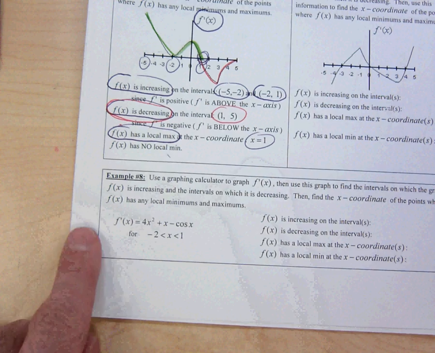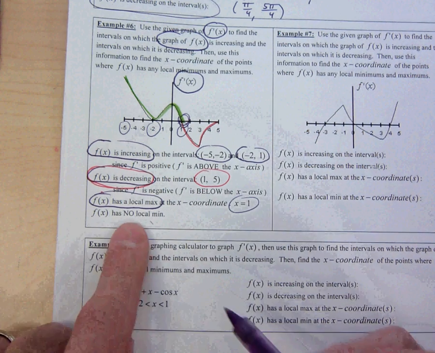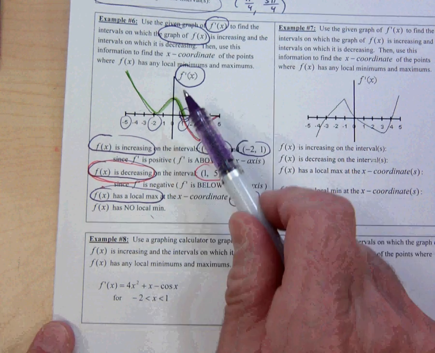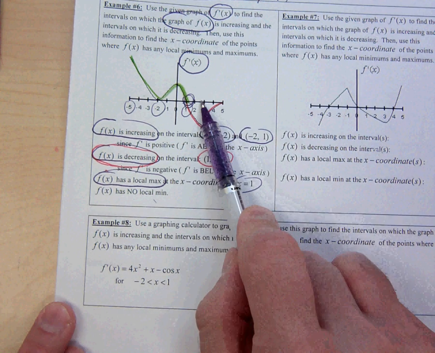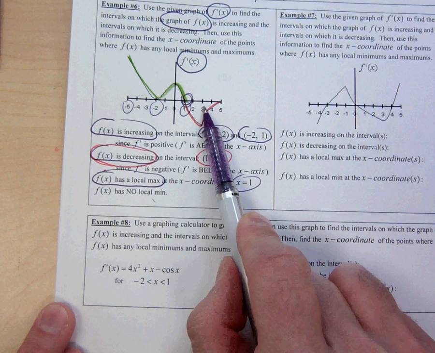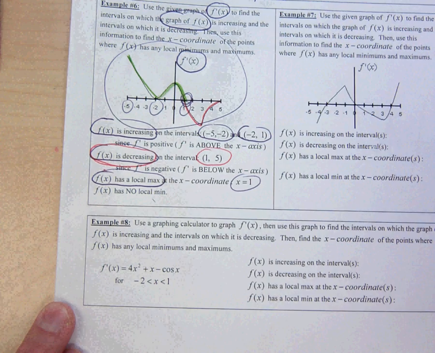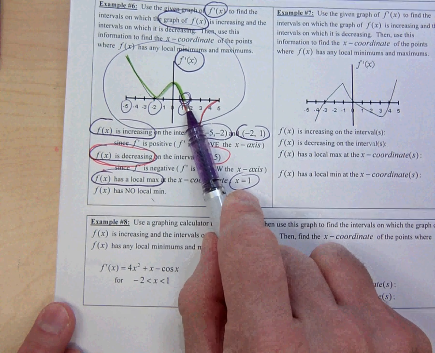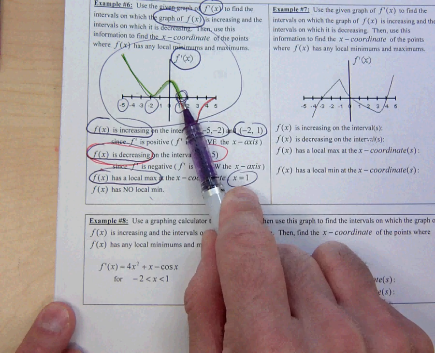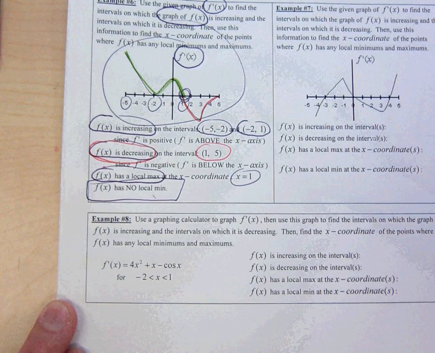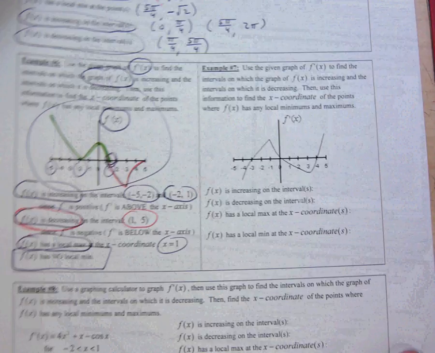And finally, to find where f has a local min, what would I be looking for on f prime? I'd be looking for f prime going from what? Negative to positive. In other words, from below the x-axis to above the x-axis. Does that ever happen here on the graph of f prime? Does this f prime ever go from negative to positive? In other words, from below the x-axis to above? No. So f has no what? Local mins.